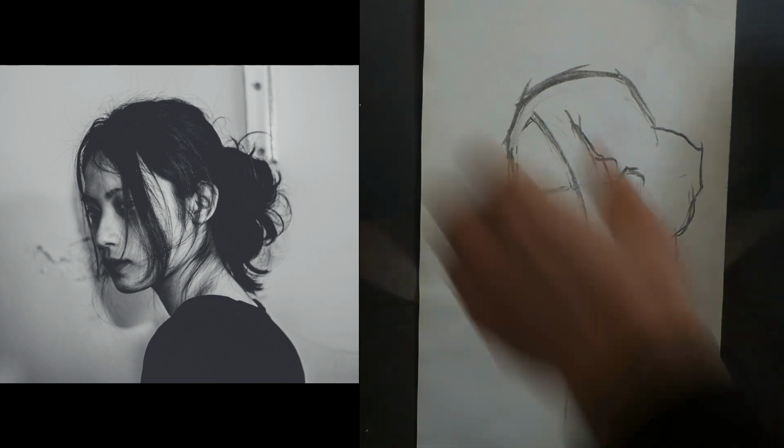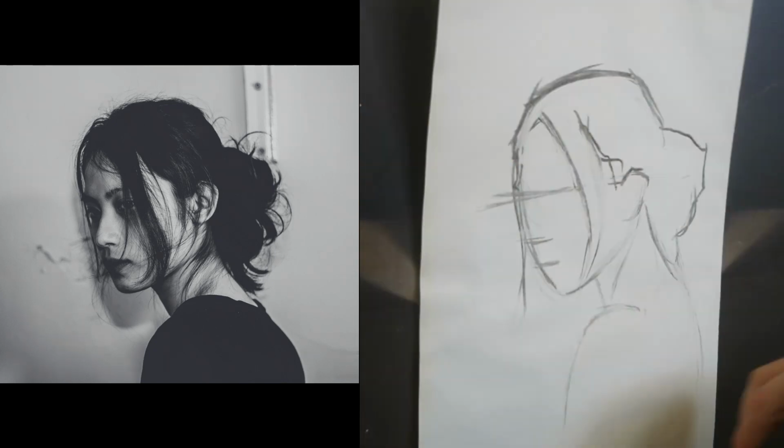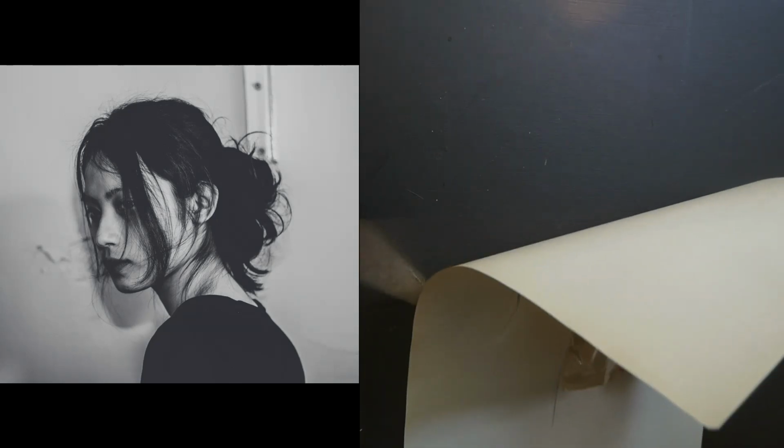So the final one we'll do is a frontal portrait.